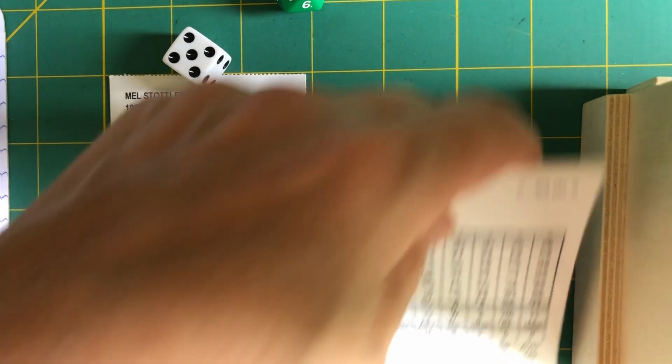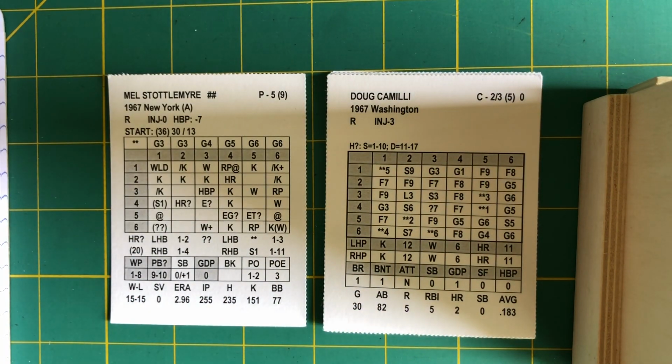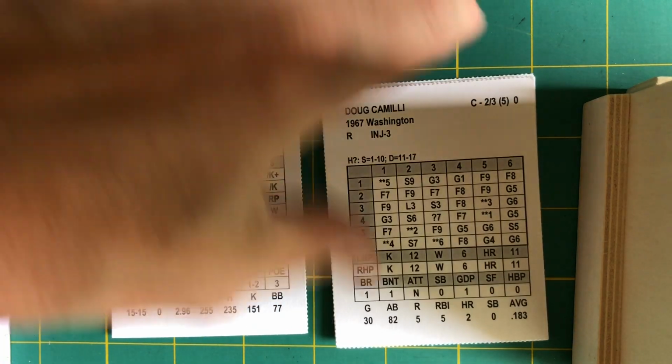Now it's Camilli. Doug, son of Dolph, struck out in the third, and Richard on deck, who will likely not bat if it comes to that, although the odds of Camilli getting on base seem long indeed. The pitch, strikeout check, it's a 15.